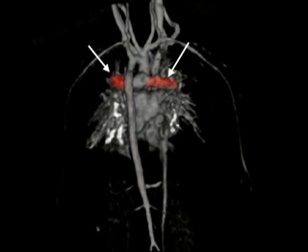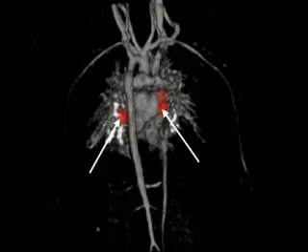In this view, the arrows point to the ascending and descending aorta, the right and left pulmonary arteries, and the right and left pulmonary veins.